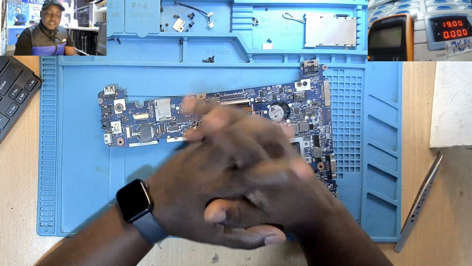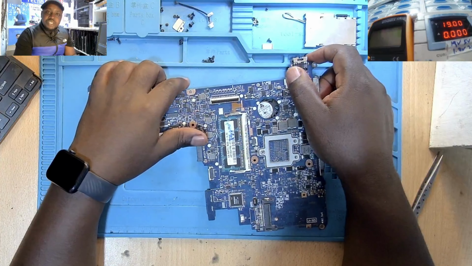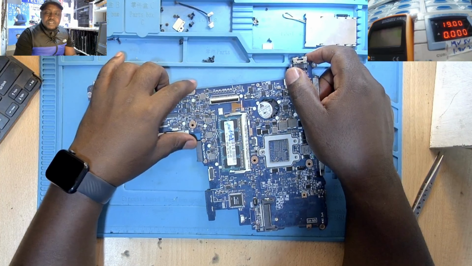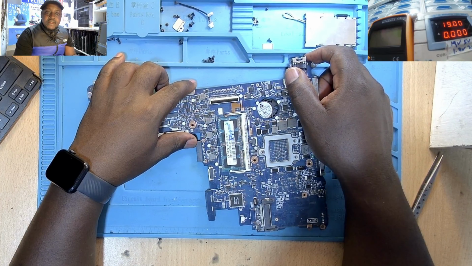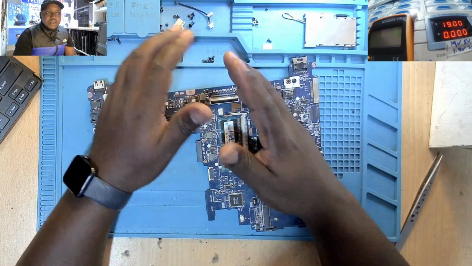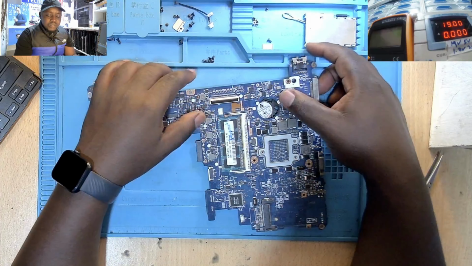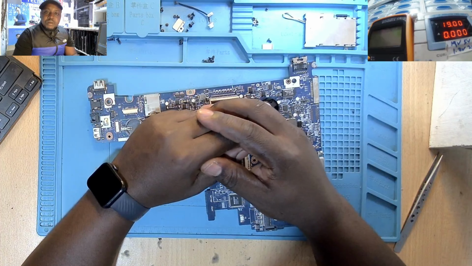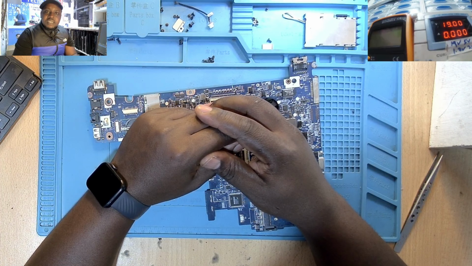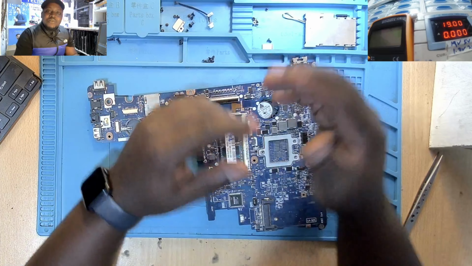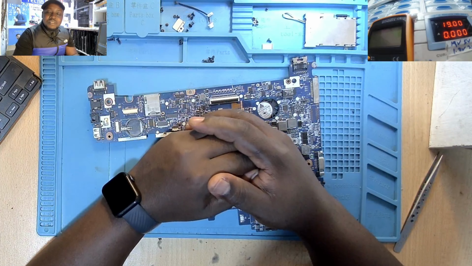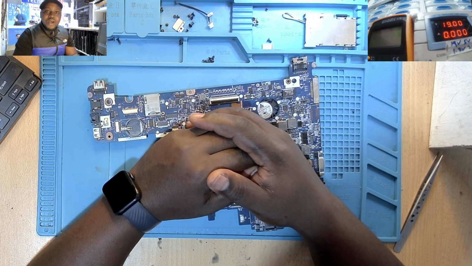I said the other day, we have no angels in the tech industry. When you see a technician like me fixing a motherboard, you think I have superpowers. I don't have superpowers. I can't foresee issues. I wish I was able to foresee issues right now.